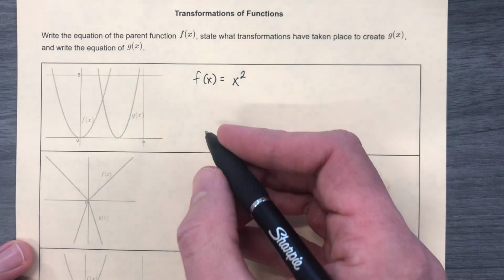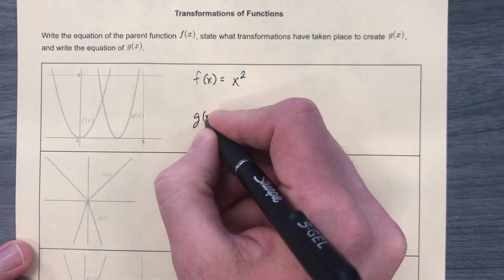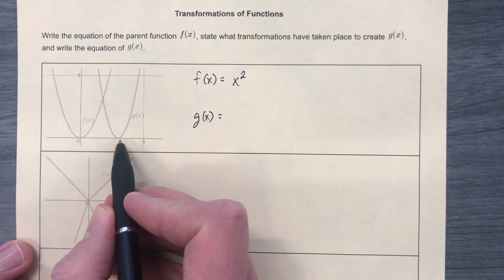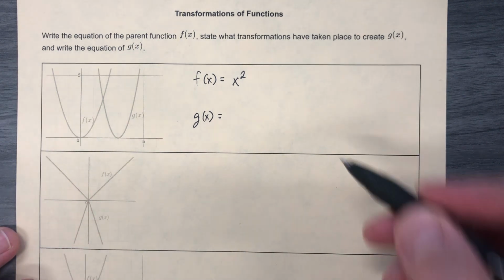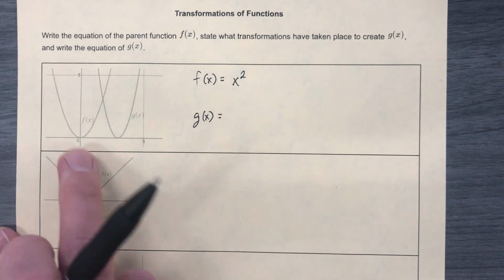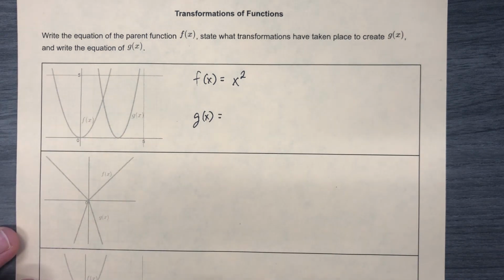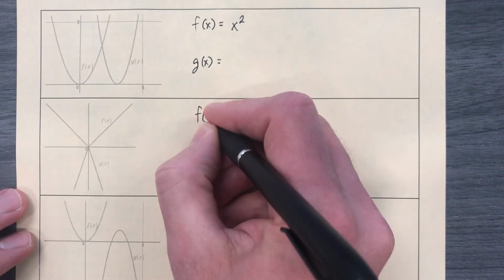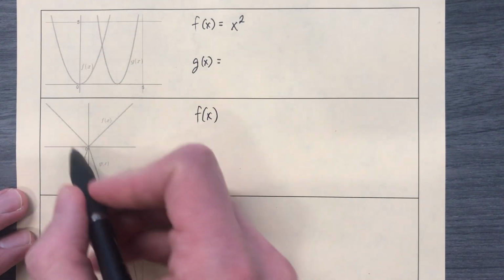So in a few minutes, we're going to have to write the function g based on what we did to get g. So we're going to have to write down what we did to turn this into this. It's going to be pretty straightforward on some of them. Some of them can get a little tricky. So let's just slide up to the next one and write down the parent function for this one, and that would be this guy right here.